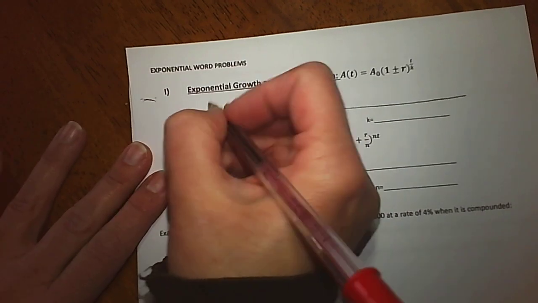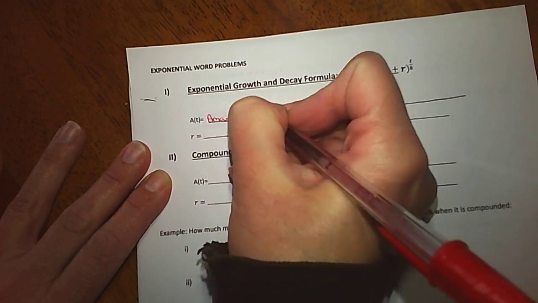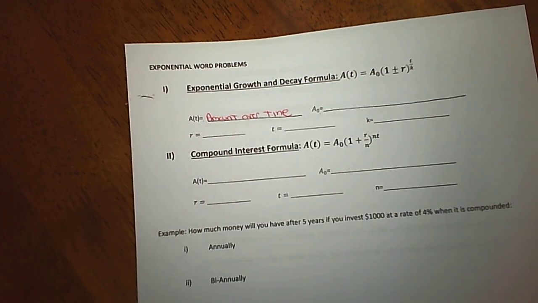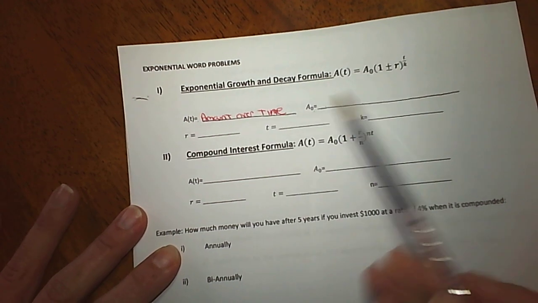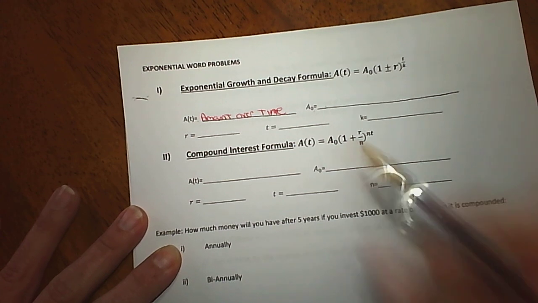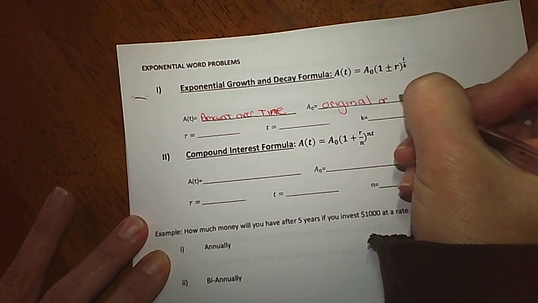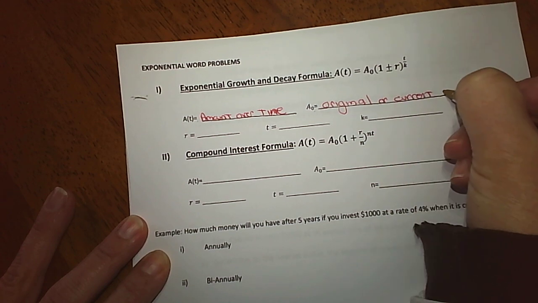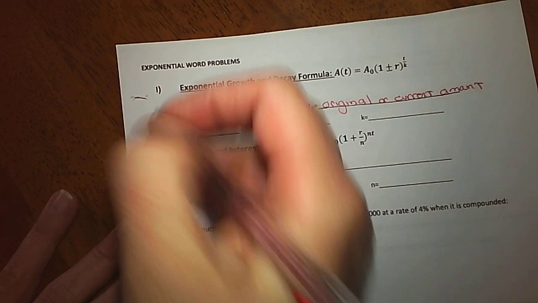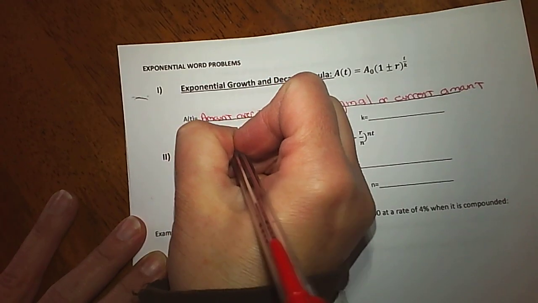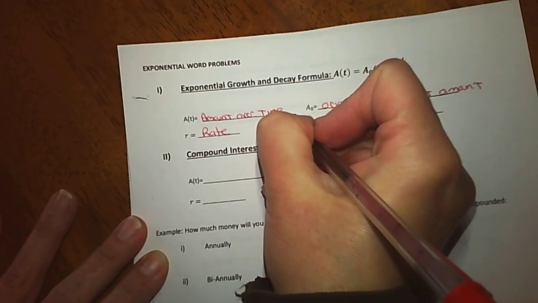Okay, so A of t is the amount over time. So what we end up with, or the final answer. A sub 0, the thing in front of the parenthesis, is always the original or current amount, depending on the way they word it in the question. R is our rate. And t, obviously, is time.